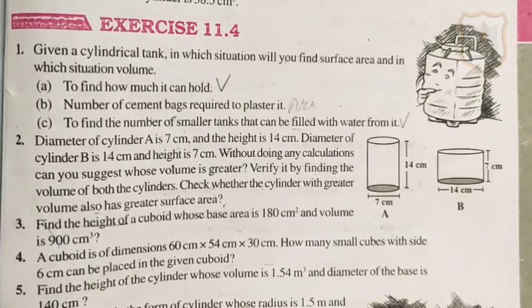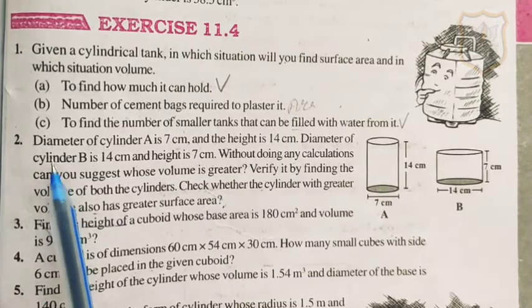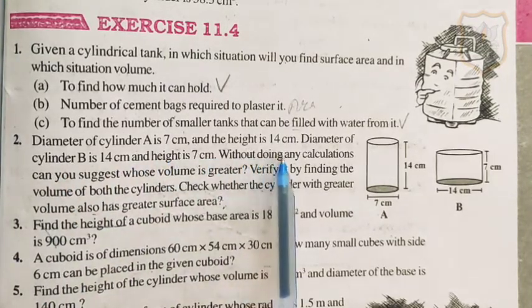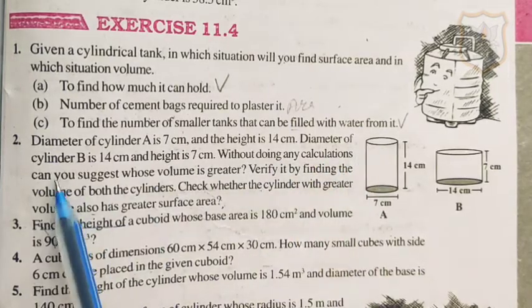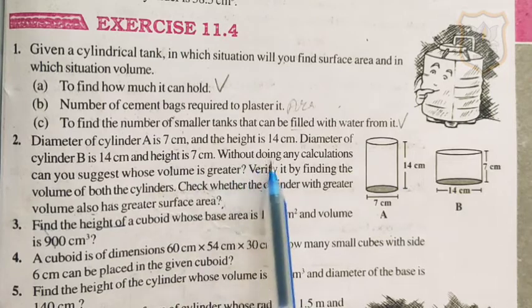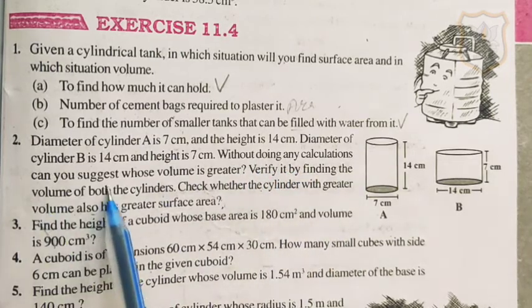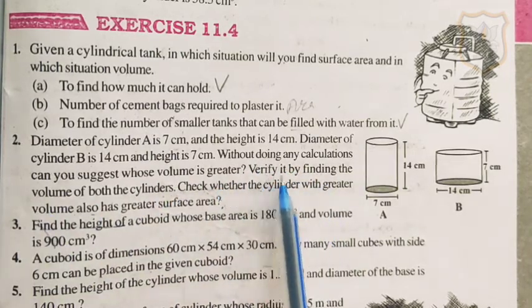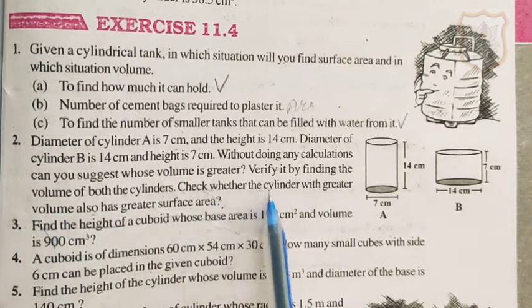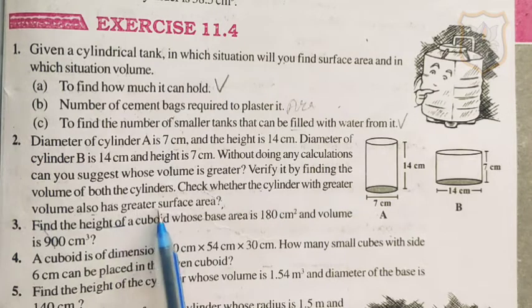Question number 2 of exercise 11.4. Diameter of a cylinder A is 7 cm and the height is 14 cm. Diameter of cylinder B is 14 cm and height is 7 cm. Without doing any calculation, can you suggest whose volume is greater? Verify it by finding the volume of both the cylinders. Check whether the cylinder with greater volume also has the greater surface area.